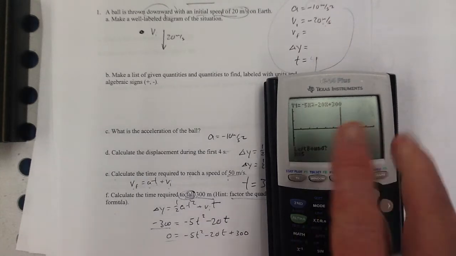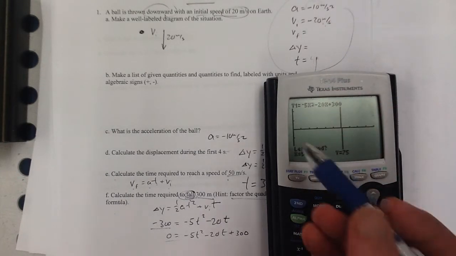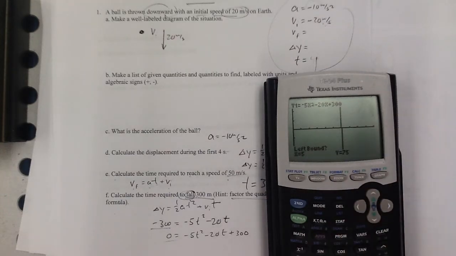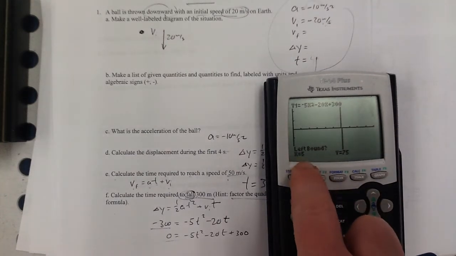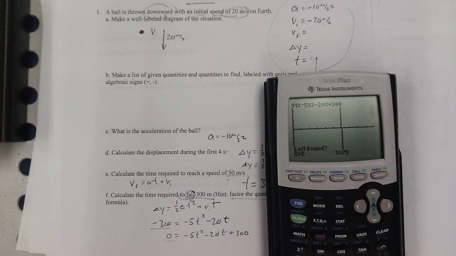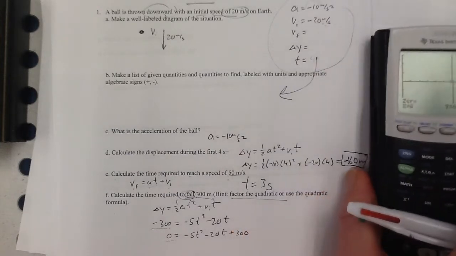And you can play that little game with the cursor here, but I know it's between 0 and 10. That's what I set the things at, so I'm just going to type them in instead. I don't like playing that game with the arrows. So type in 0 for my left bound, 10 for my right bound, and then it asks me guess. Let's hit enter one more time, and it looks like it crosses right at 6.